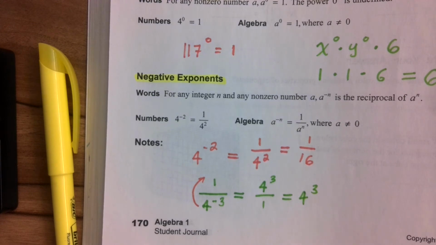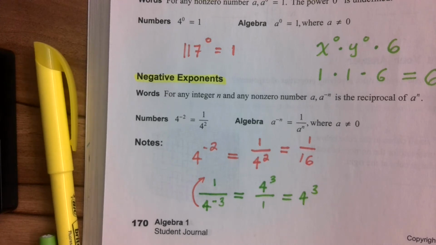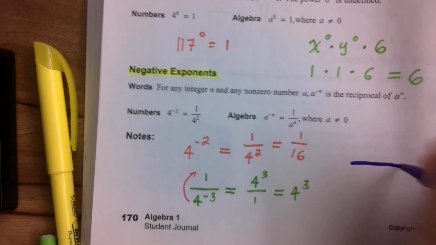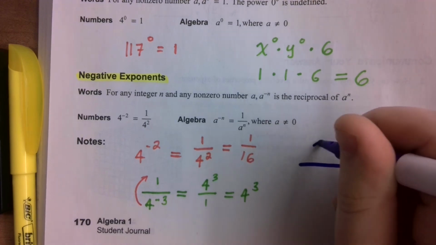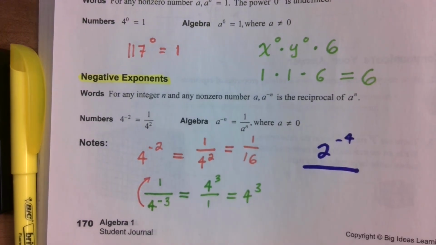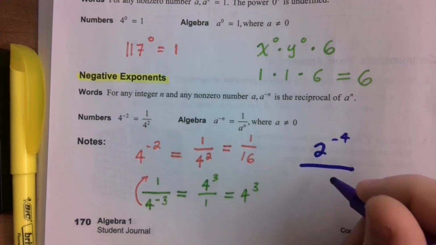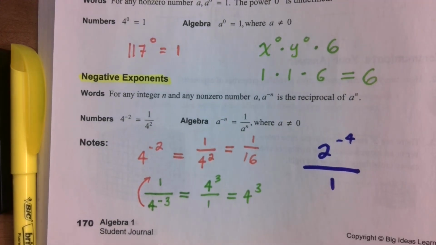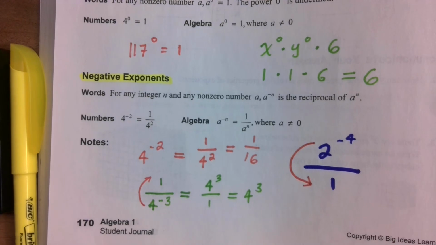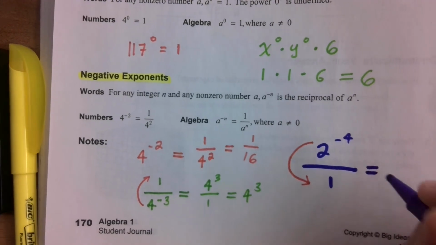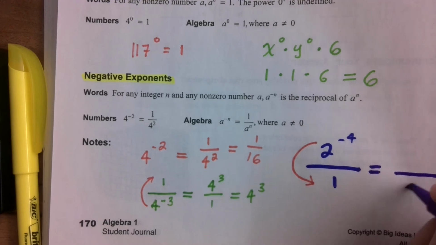It's a little bit weird, but think about the fact that any number can be a fraction over 1. All we're doing is flipping that number over the fraction bar if it has a negative exponent. So, for instance, if I gave you 2 to the negative 4th power on top of a fraction bar, in other words, 2 to the negative 4th over 1, in order to get rid of the negative exponent, we have to move this to the bottom. By moving it to the bottom, we get rid of the negative exponent. So this becomes 2 to the 4th on bottom.